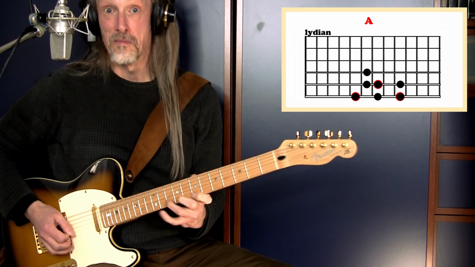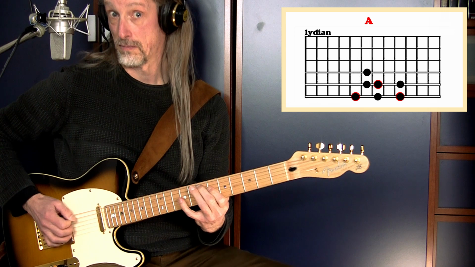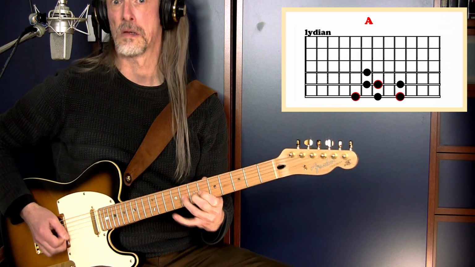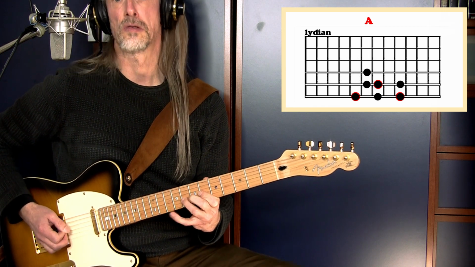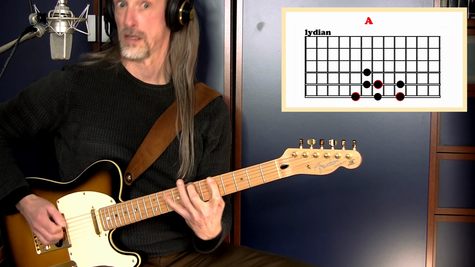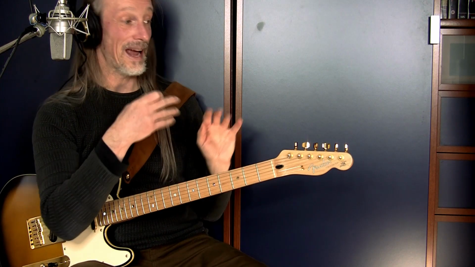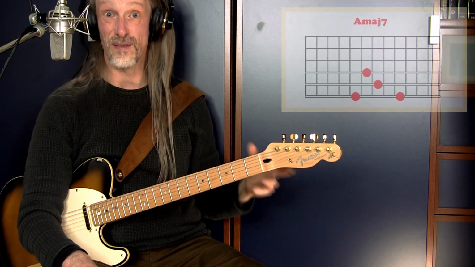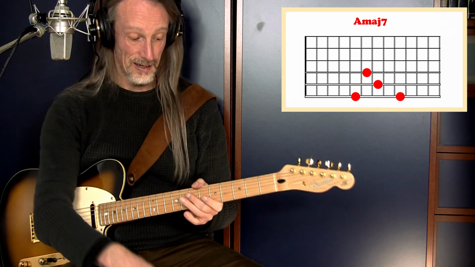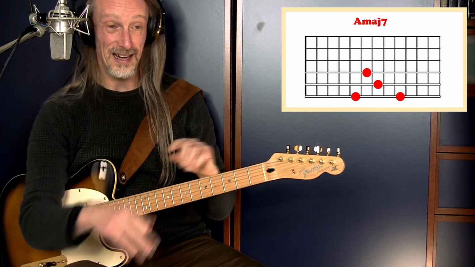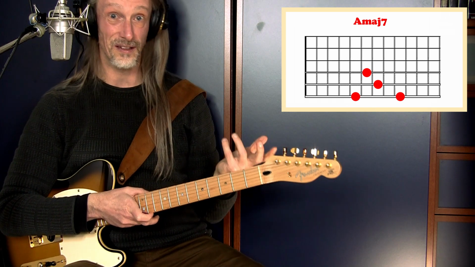Lydian. Now I'm gonna add a major seventh to the A major triad, makes it an A major seventh tetrad, basic tetrad, and that will be a problem for the mixolydian scale, because an A major seventh tetrad isn't a part of the mixolydian scale.